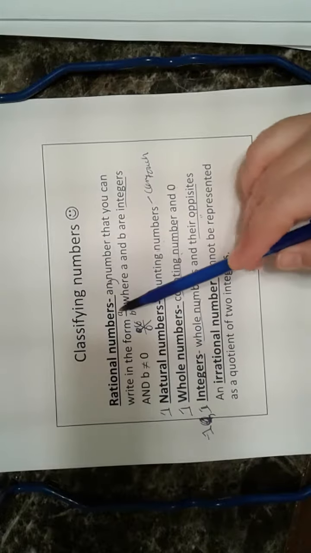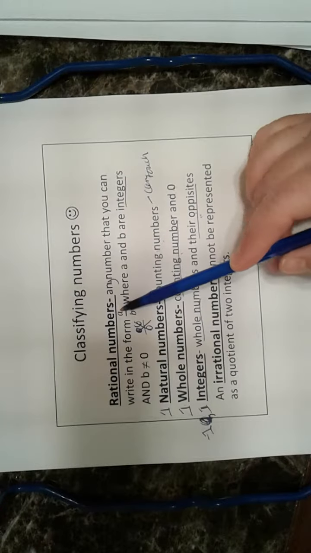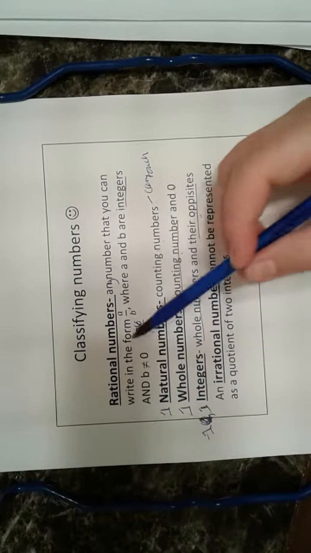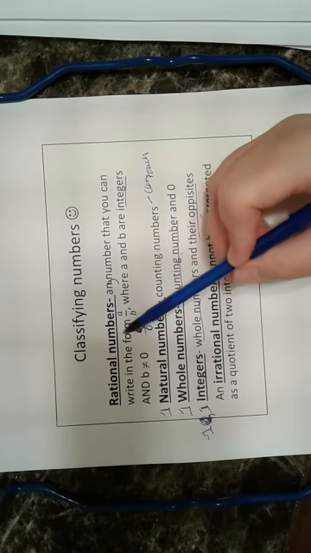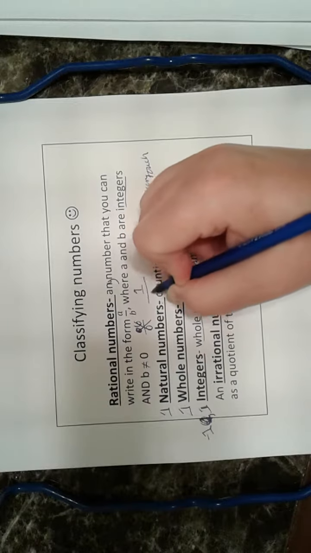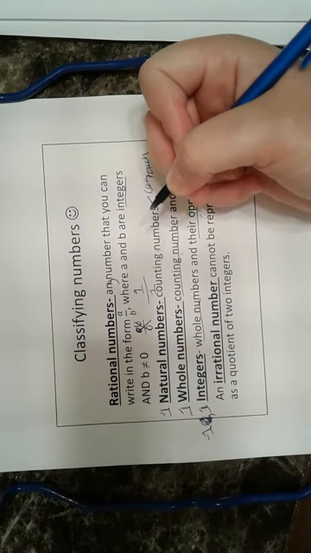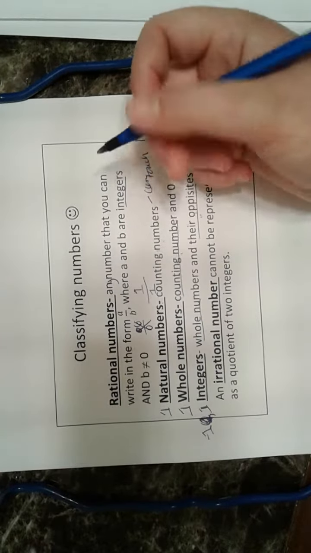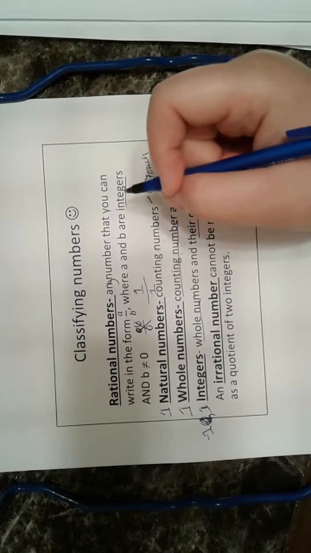Yeah. Okay. And rational numbers? Rational numbers are all of these. Okay? So literally every natural number is a rational number, because I can write 1 as a fraction. How can I write 1 as a fraction? 1 over 1. I can write 0 as a fraction.